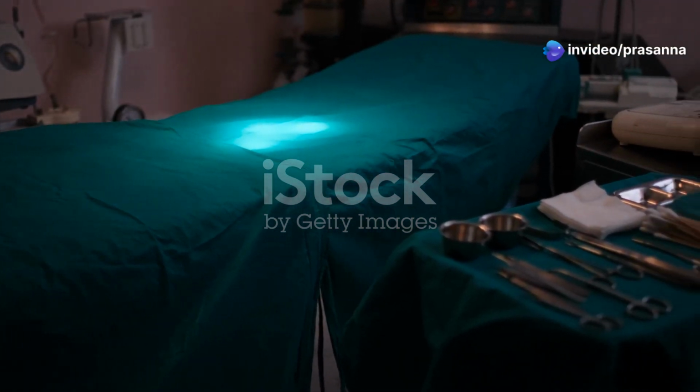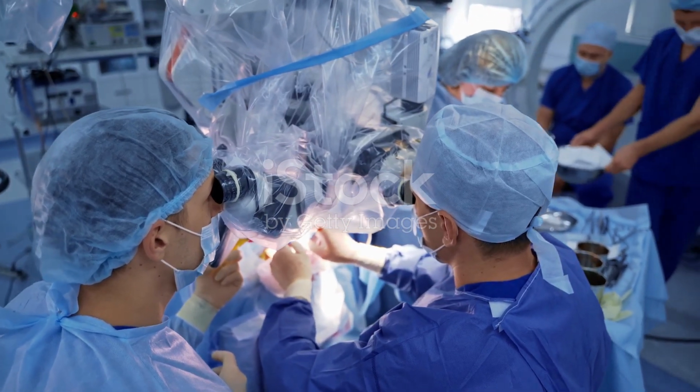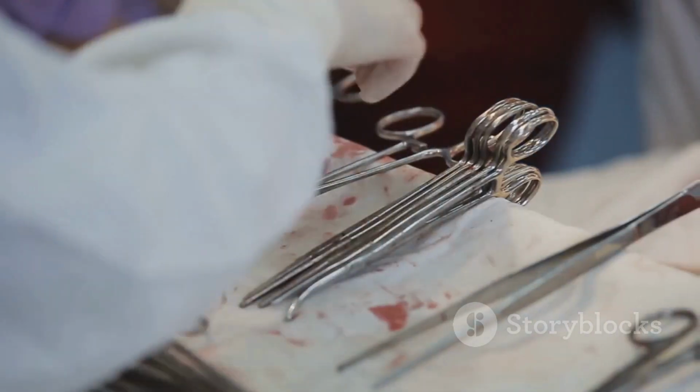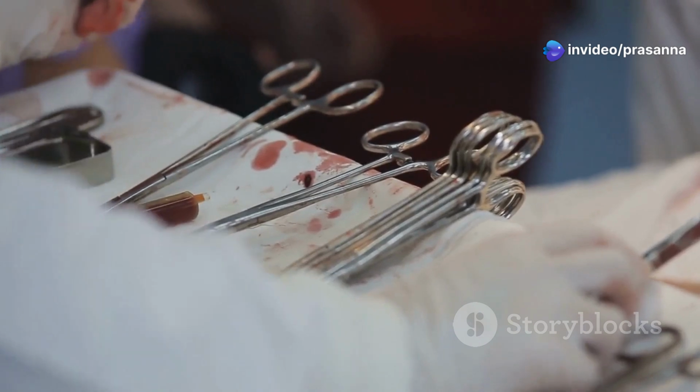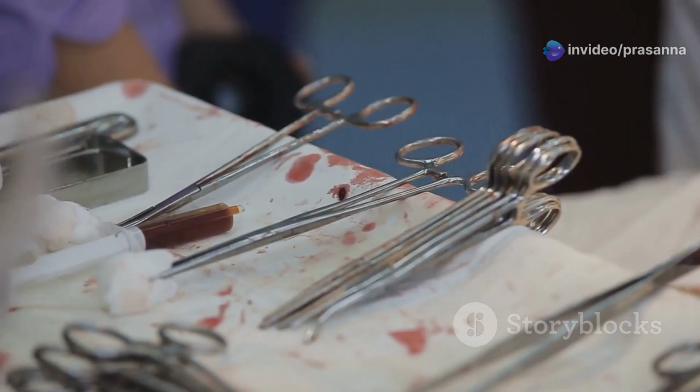Surgery, a carefully choreographed dance between precision and expertise, relies heavily on a vast array of specialized tools, surgical instruments. These instruments are the unsung heroes of the operating room, extending the surgeon's hands and enabling them to perform intricate procedures with accuracy and control.